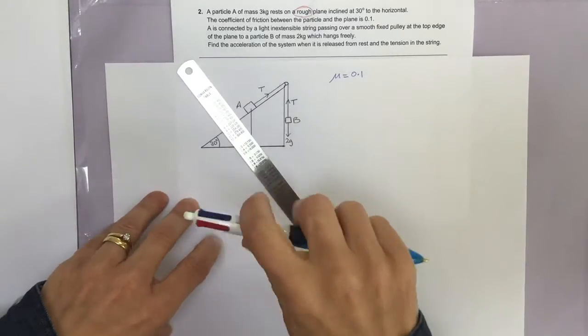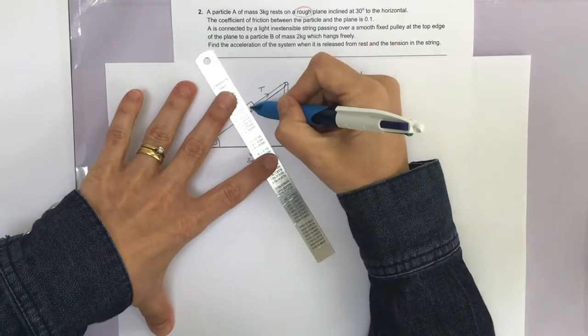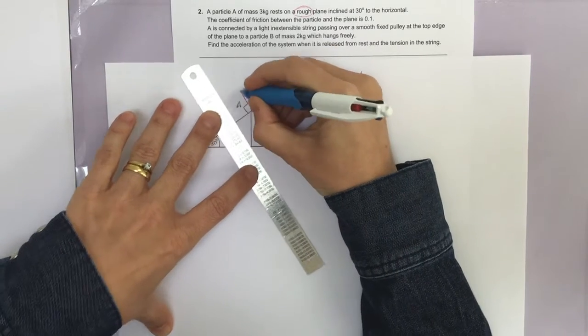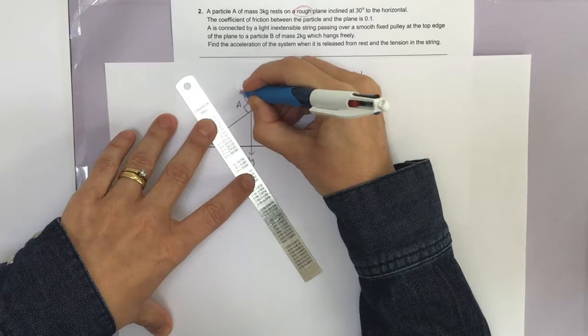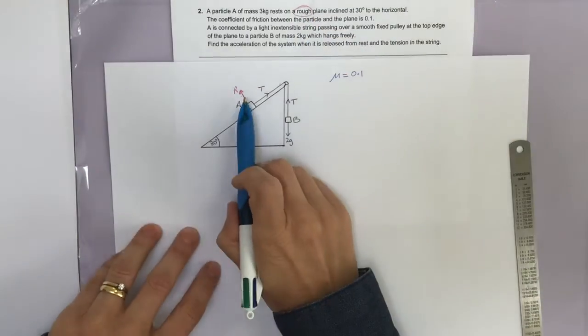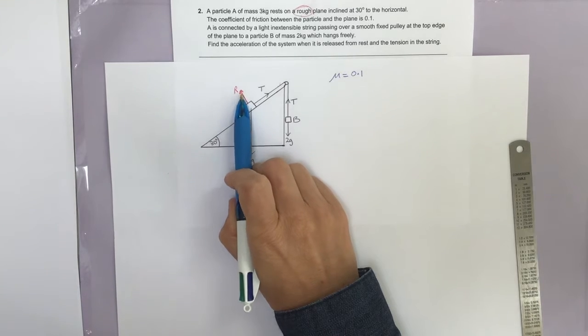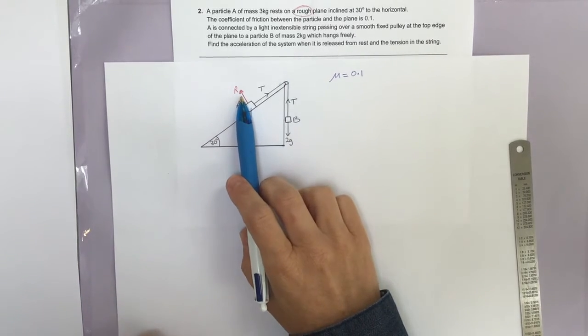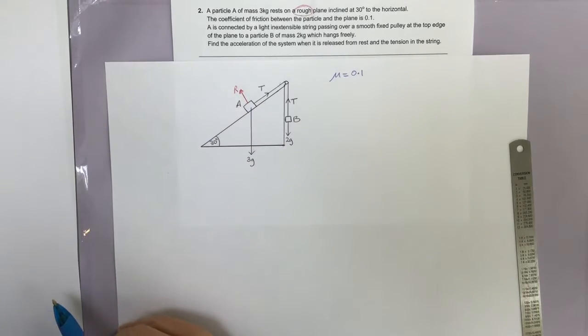We've got our reaction force, where A is in contact with the plane. I'm going to call that R, and we're going to need that because we need to get friction involved, so presumably F max is going to be involved here. And the system's accelerating, so friction's definitely been overcome, so it's reached F max, so F max equals mu R. We need to work that out as well.